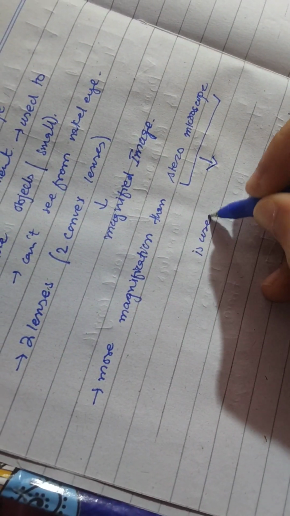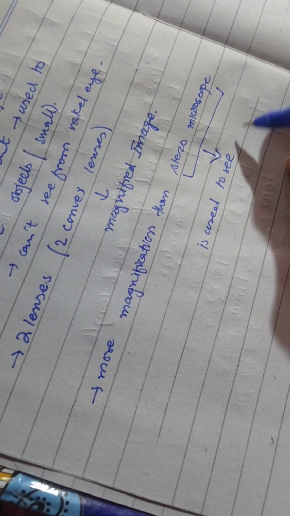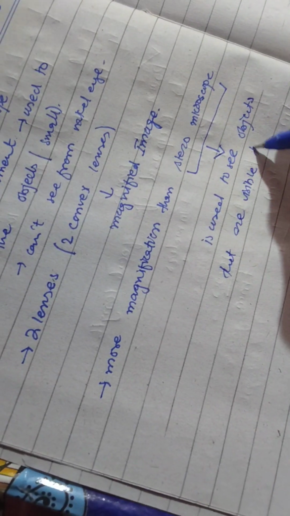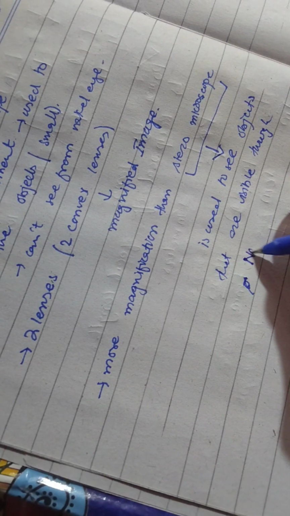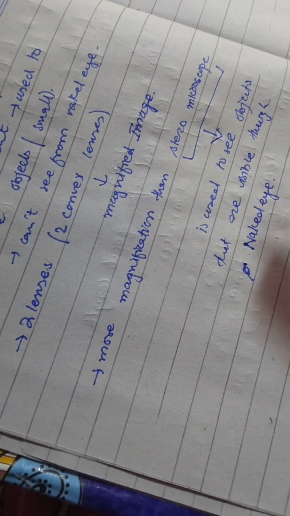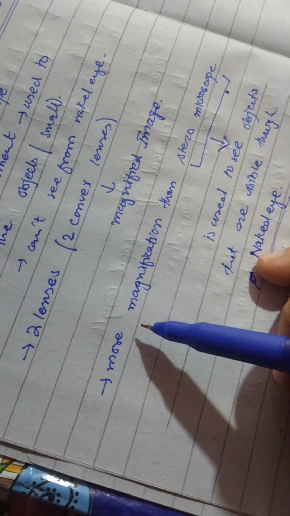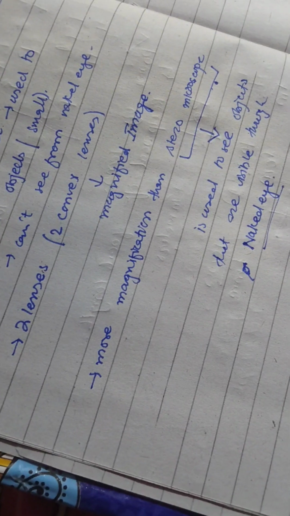Basically the microscope which is used to see objects that are visible through naked eye, like the objects which we can see from our naked eye, we can see them from stereo microscope. So this compound microscope has more magnification power than this stereo microscope, right? I hope this is clear to you.